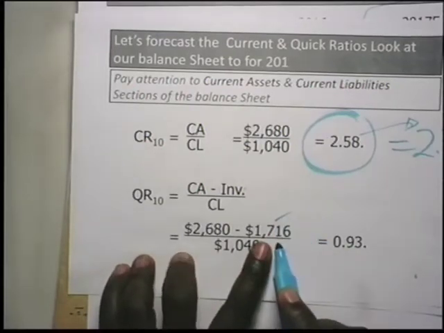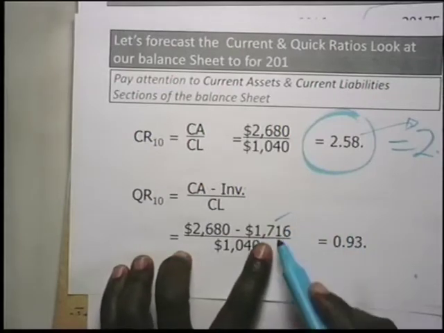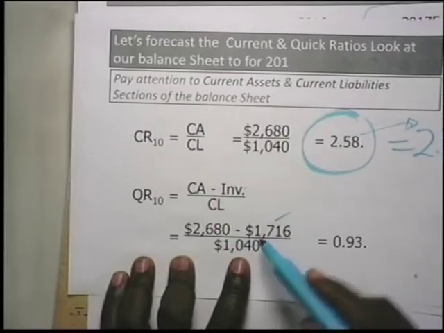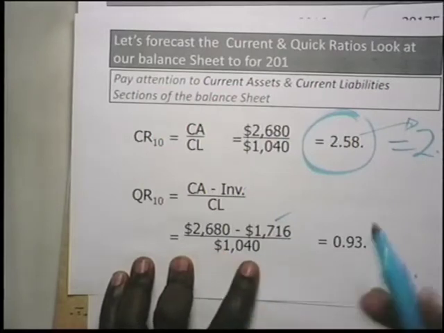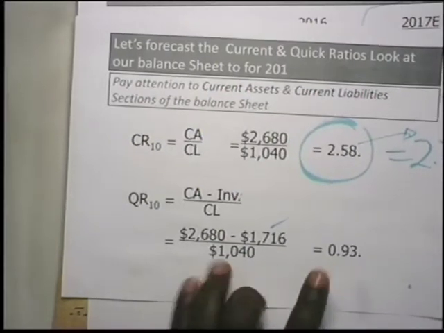Instead of 1,716 here, perhaps we only need 1,000 here. If that happens, our numerator will be bigger, and with other variables held constant, the numerator has gone up, and it will push our acid test ratio up to 1 where we deserve.